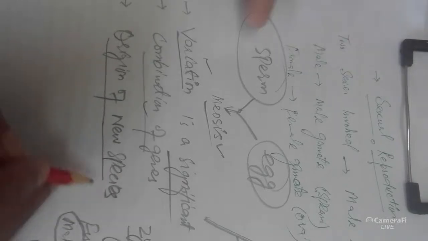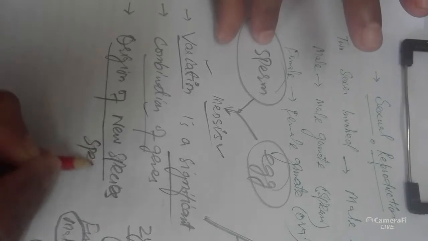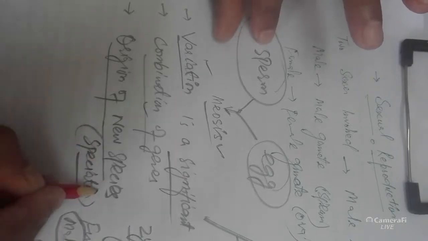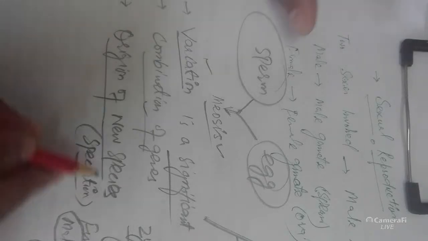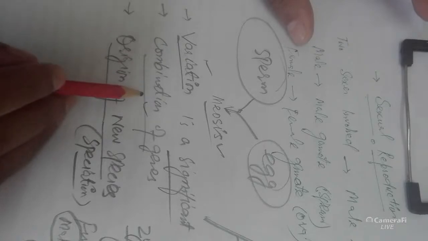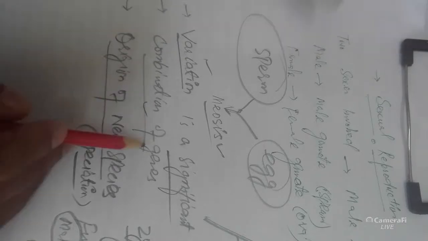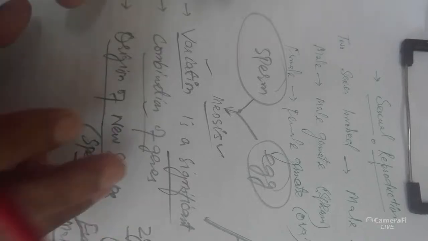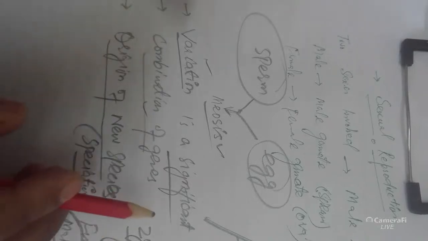The term we can use here is speciation, which you will see in the higher classes. Speciation means the formation of new species, which takes place because of the variation that is the result of this combination of genes from two parents, one male and one female, of the same population.